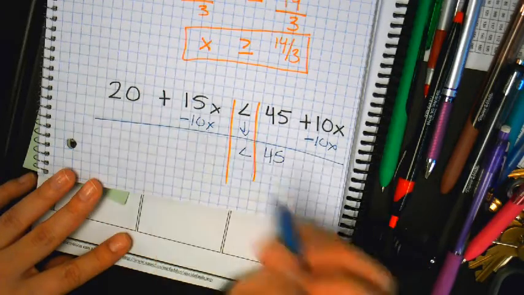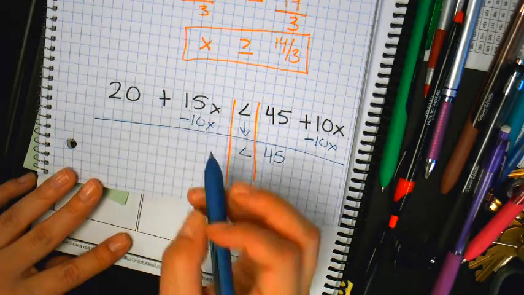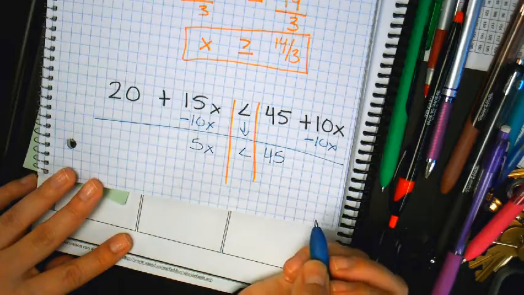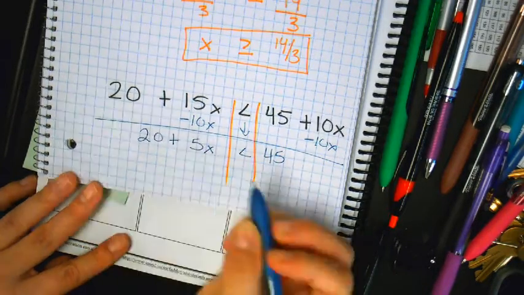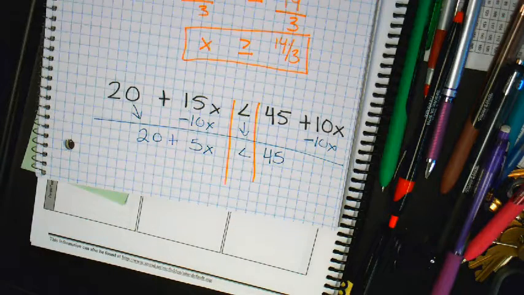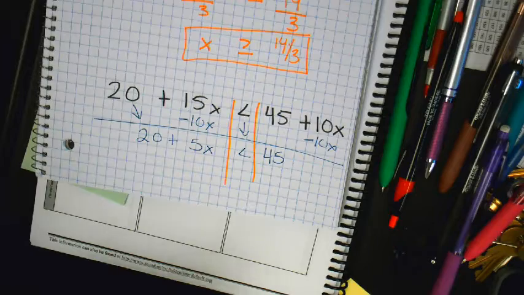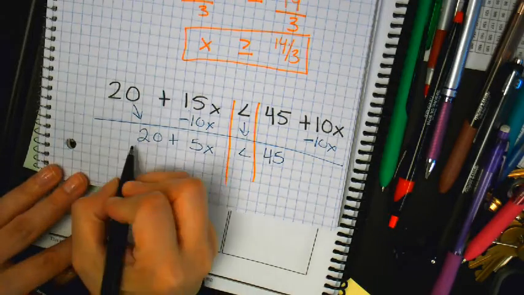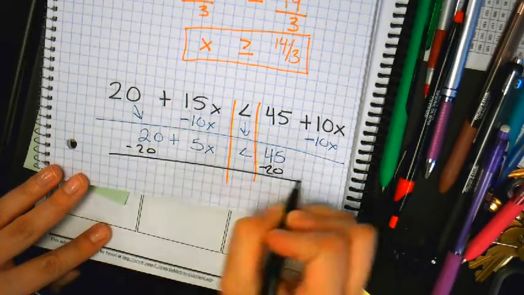You do the math on this side. 15x minus 10x is 5x. This 20, you just bring it straight down. The answer for the other one is x is greater than or equal to 4.62, repeating. It's a repeating decimal. We don't like those. Put the line on the top, bar notation. Okay, so now we're going to move the 20. Minus 20, minus 20.